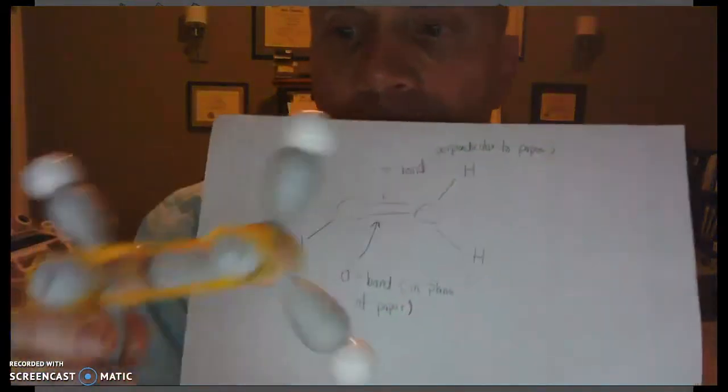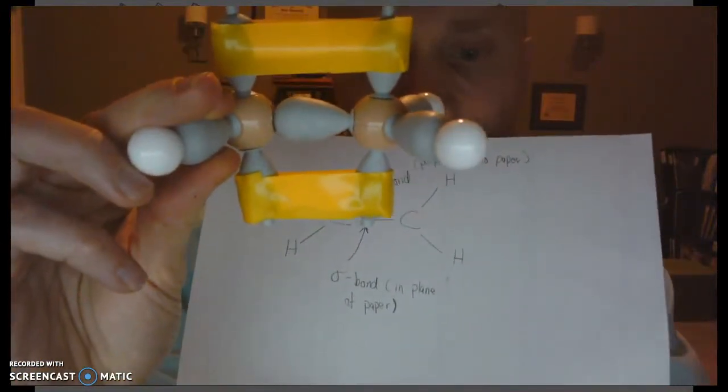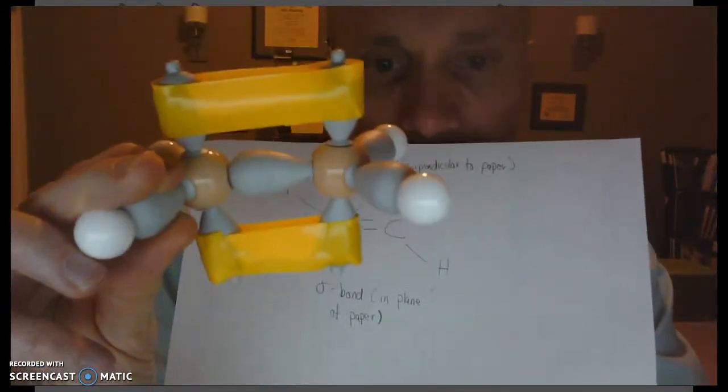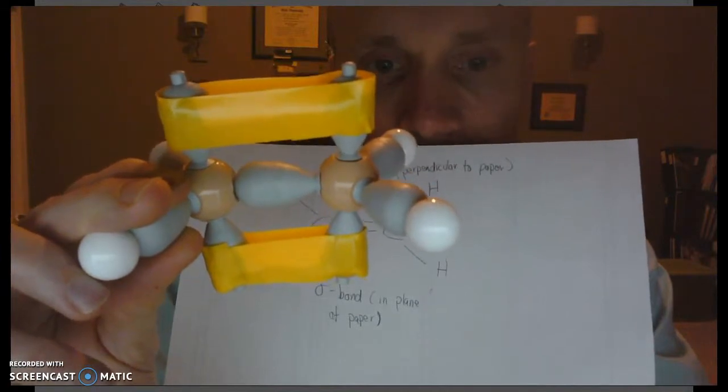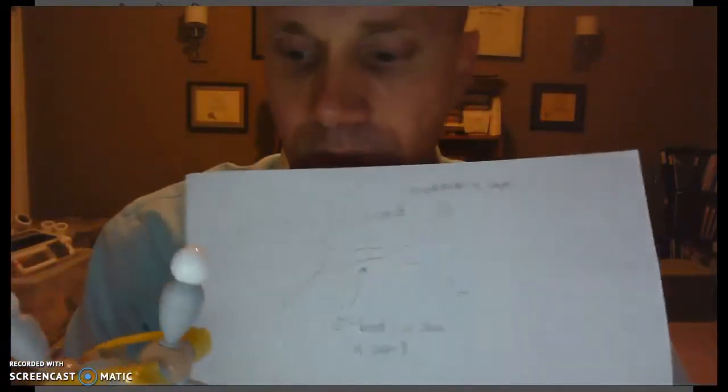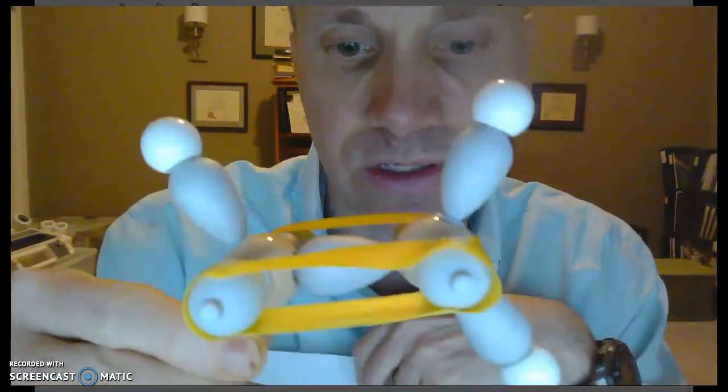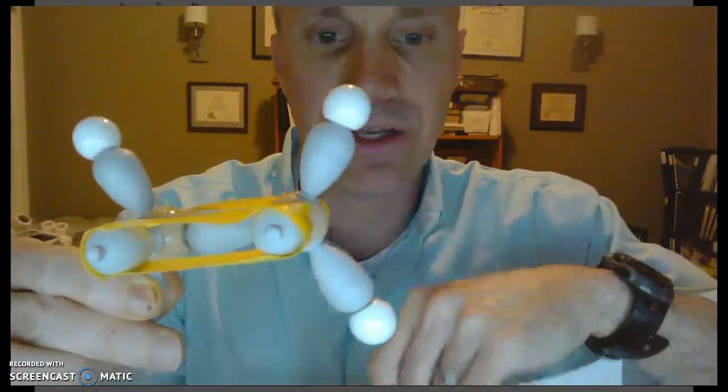All right. So one thing I want to point out is the pi bond. If I hold it in the way it's drawn, the sigma bond, which is the thing in the middle, is in the plane of the paper, but the pi electrons are actually coming out, perpendicular.